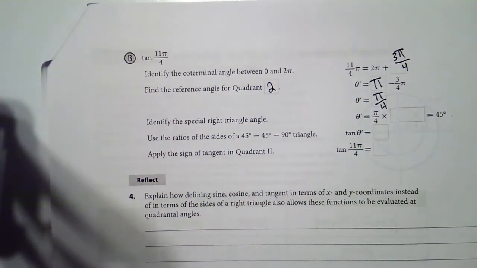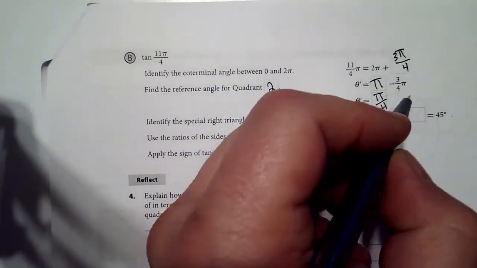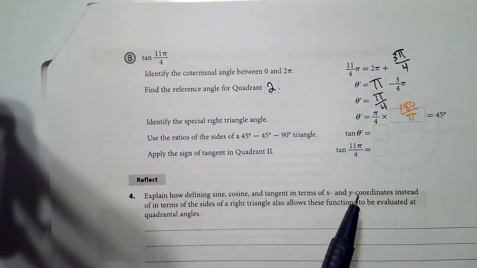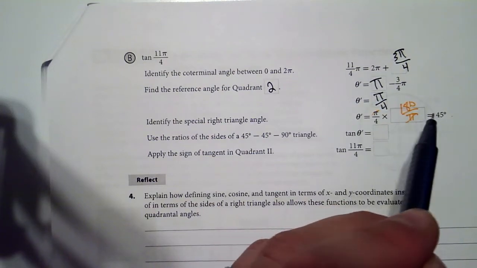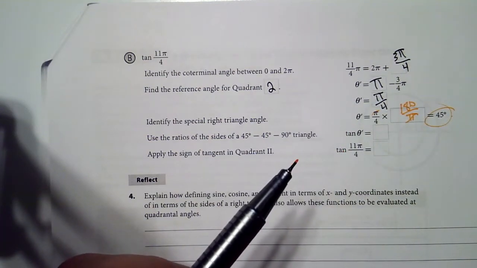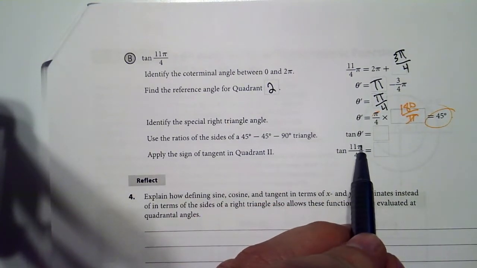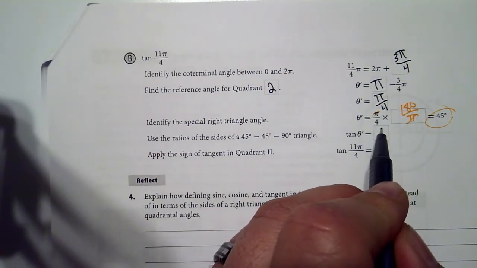Let's change this over here. We want to convert this into degrees. We have pi on the top, so that means we have to do 180 over pi. When we cross multiply, 180 divided by 4 gets you 45, which is everything we already knew. So this is asking us for the tangent of theta, and remember, tangent of theta is always equal to 1.